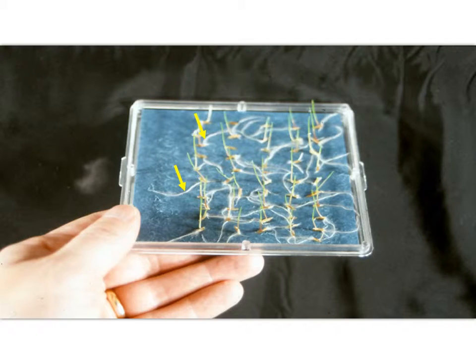Grasses have two types of root systems. The first are the seminal, sometimes called primary roots, that develop from the seed embryo during germination. The seminal roots are shown here on this seed germination blotter, with a couple of them pointed out by the yellow arrows. The primary or seminal roots usually are gone within 6 months from germination.